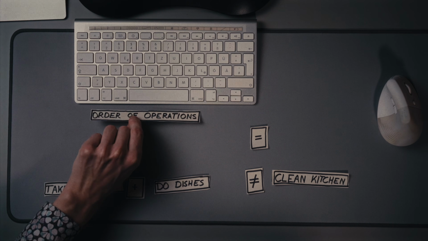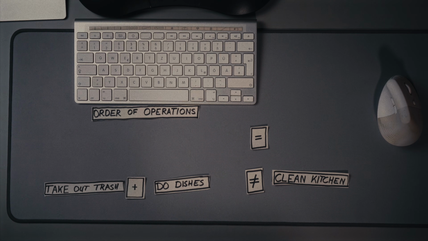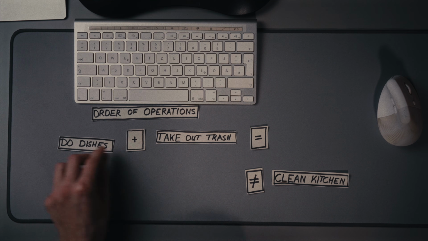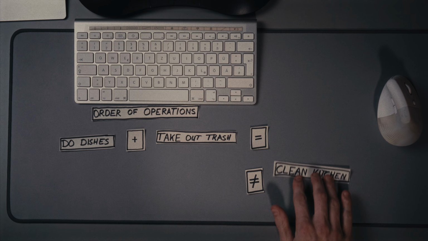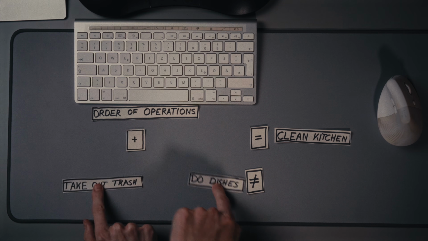In color grading, it's the same thing. Some adjustments are interchangeable, but the vast majority of adjustments is not interchangeable. This is why the concept of order of operations is the backbone of every good color grading workflow. Because as we just learned, doing the dishes first and taking the trash out in that order is the only way we can achieve a clean kitchen. Again, the order is not interchangeable.